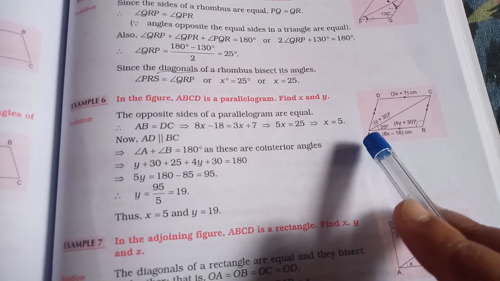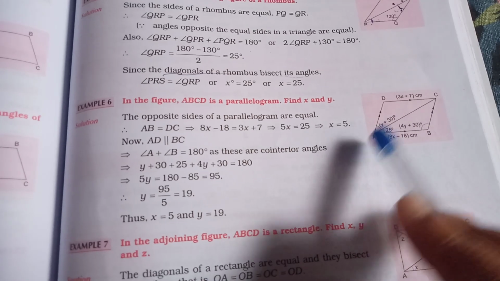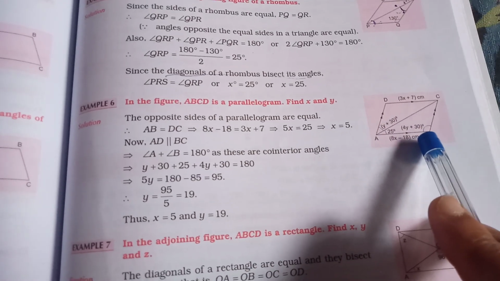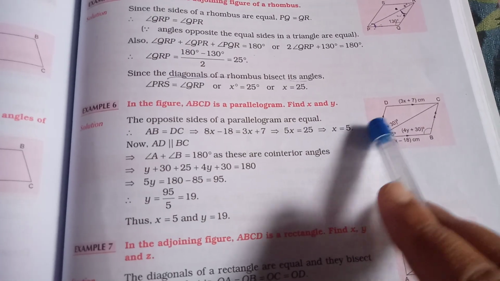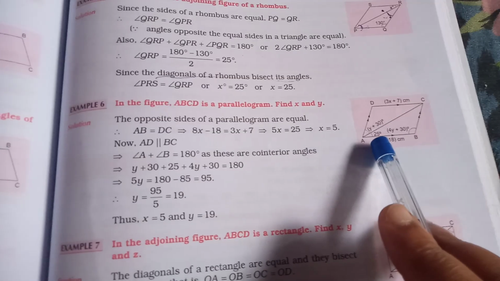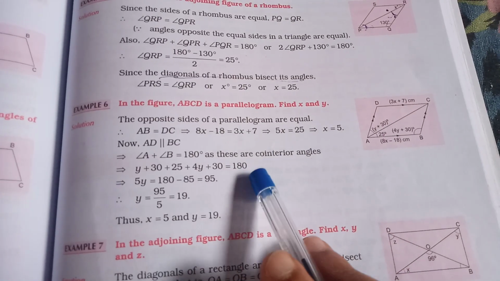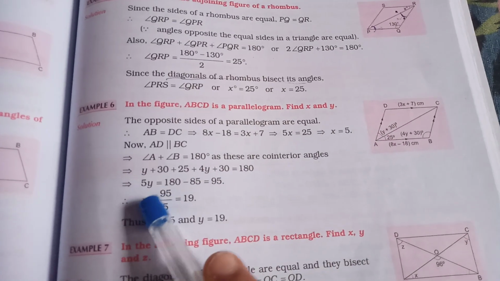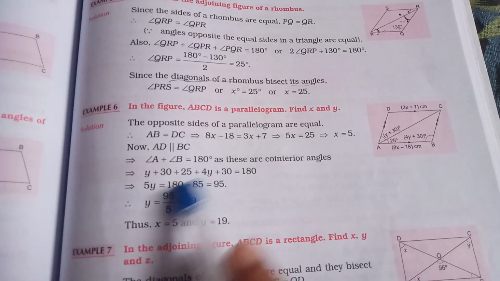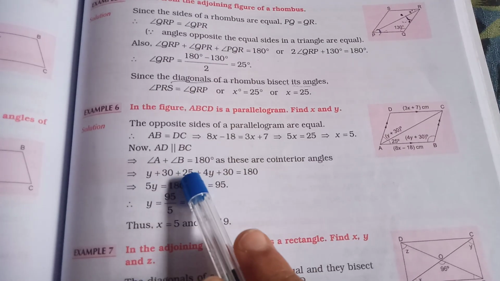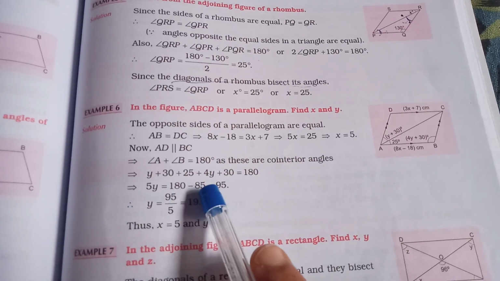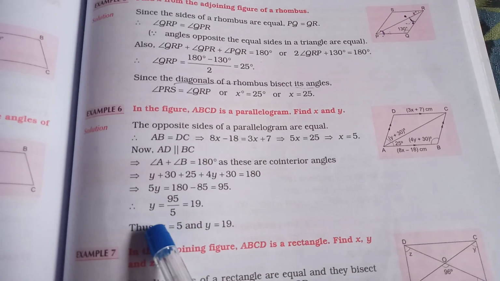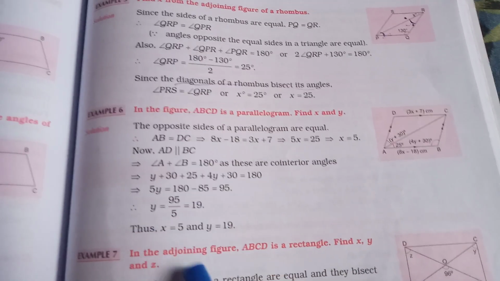And this angle A and angle B are the co-interior angles. So their sum is going to be 180. So what is this complete angle? y plus 30 plus 25. And this angle is y plus 4y plus 30. Keep equal to 180, and y plus 4y, 5y, and 30 plus 25, 55, 85. So 5y is equal to 180 minus 85, 95, and y is equal to 95 upon 5, 19.